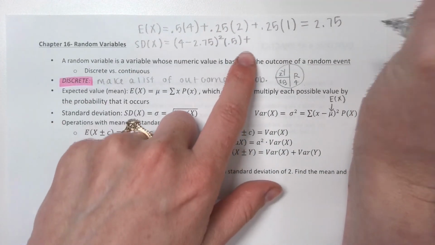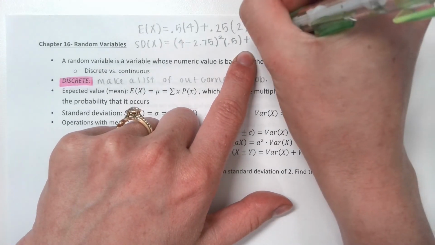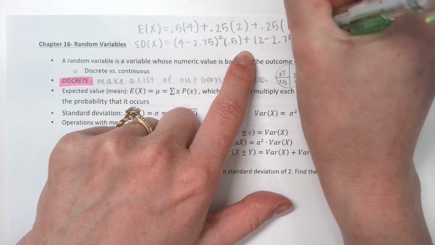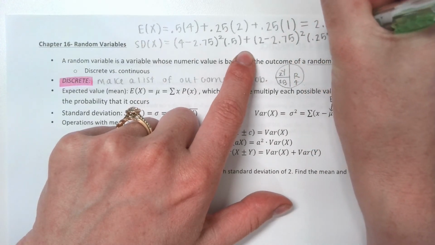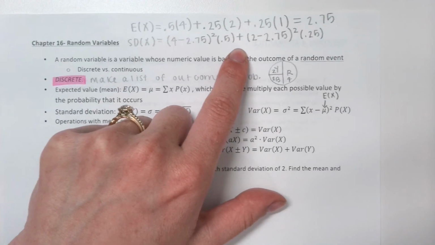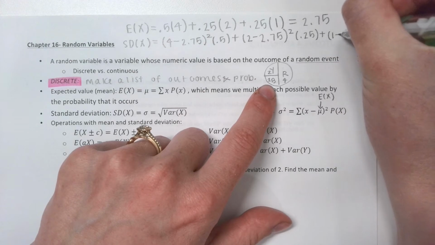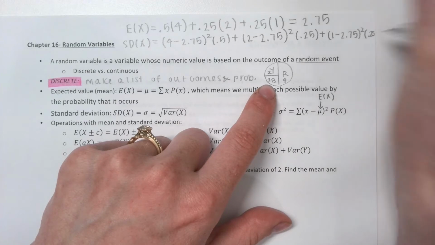I'm going to add and do the same thing for the next event. So 2 tickets for yellow minus the 2.75, squaring it times the probability, so 0.25. Last event, have 1 minus the 2.75, and I'm squaring it times the probability.